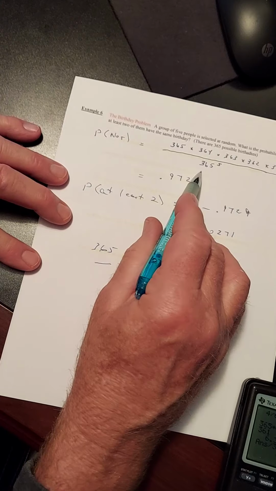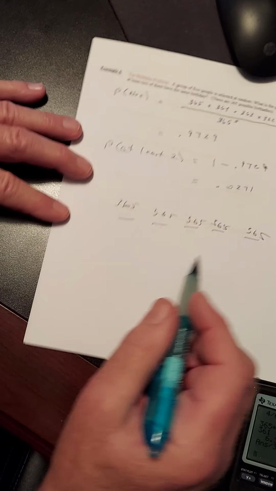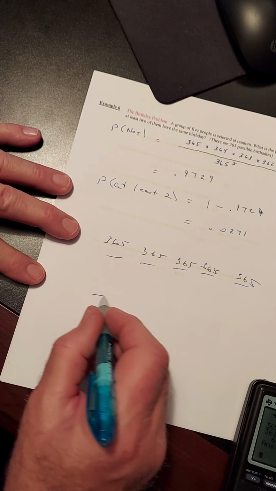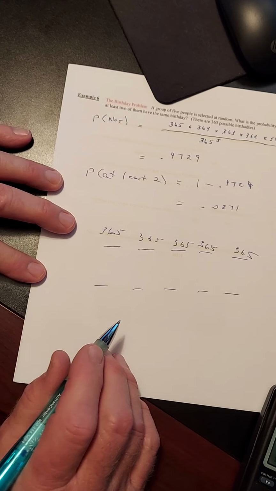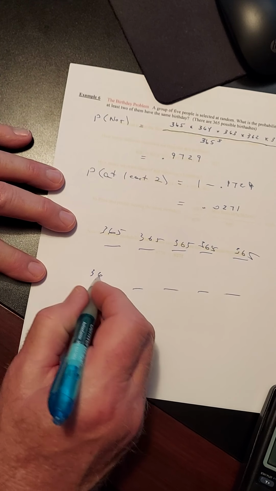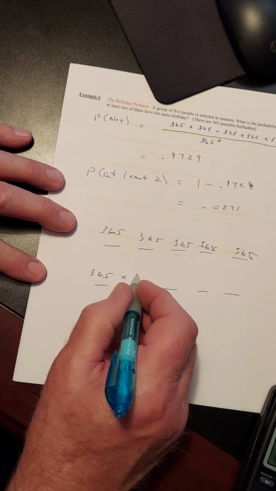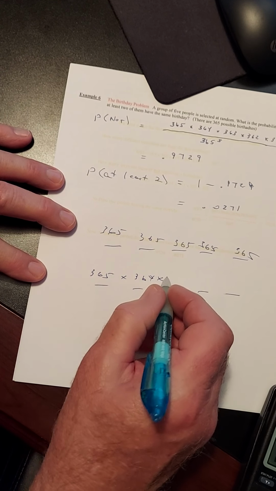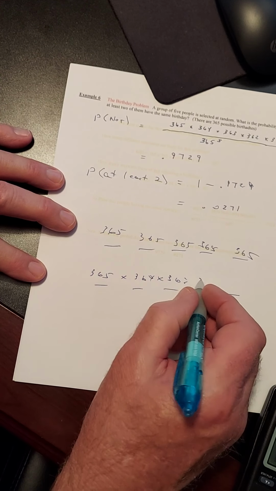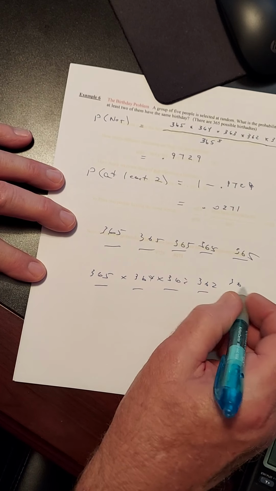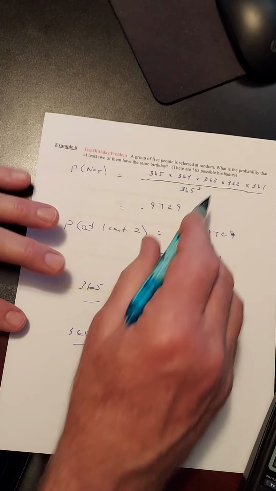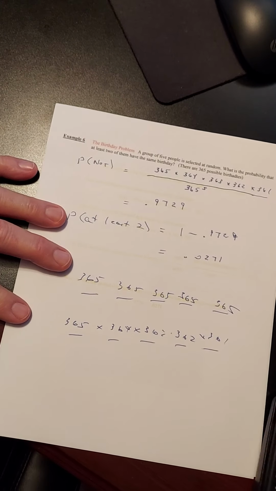And you multiply that, and that gives you this. And the top number is like I had here. What if I would have put blanks? And you would start with 365, and then you can't repeat, so that's 364, and you can't repeat, so 363, 362, 361, you're going to multiply this. That's where the logic came from, those numbers up on top.